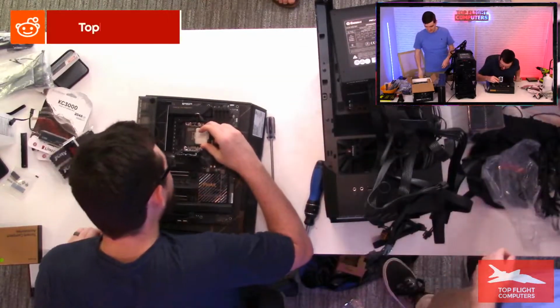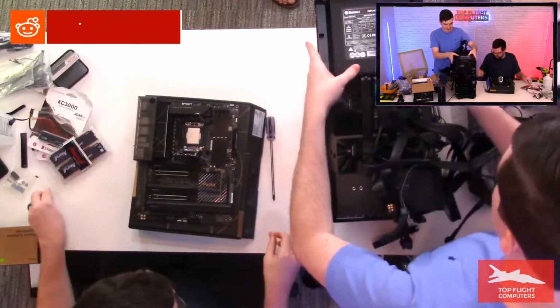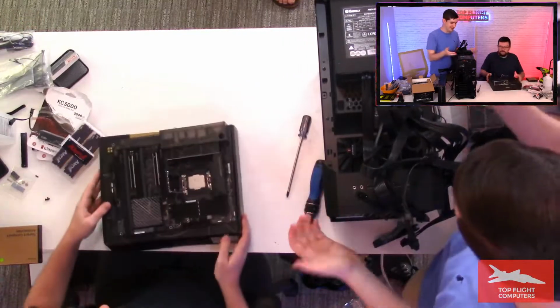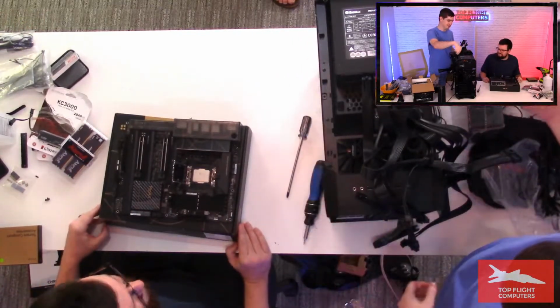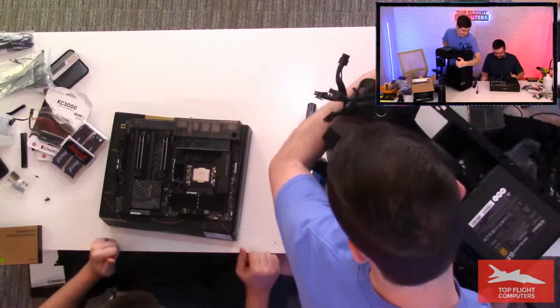And it's installed. Basically, I just lay it on top and screw it in. That does make getting the cables in easier. That is fair. Chris, can you pause it real quick on the screen?